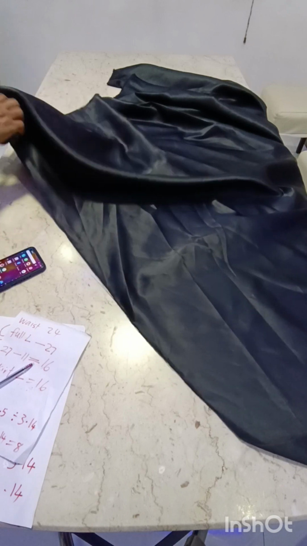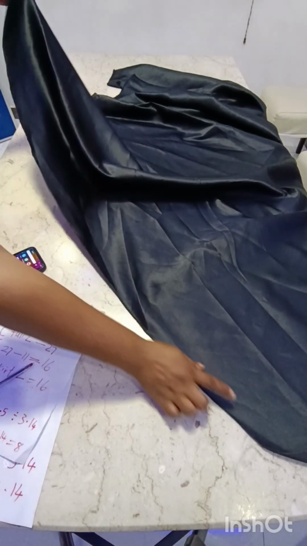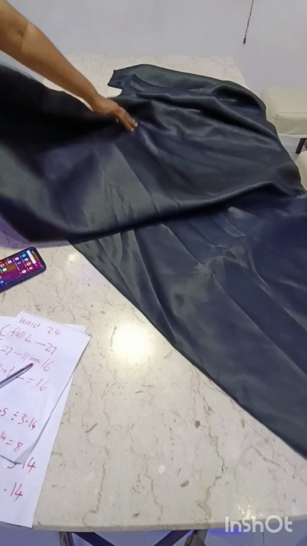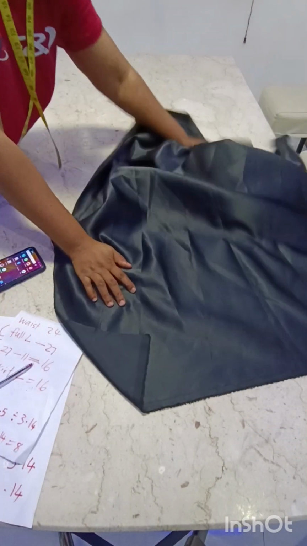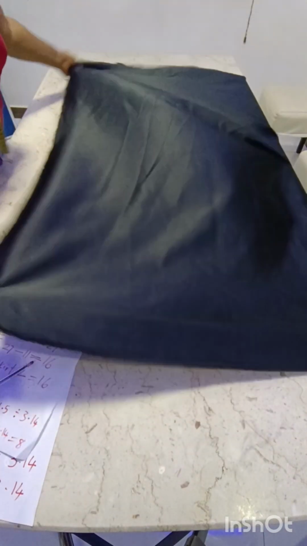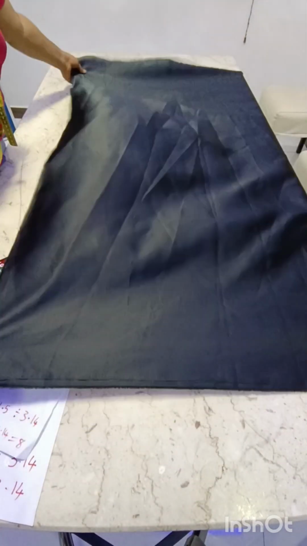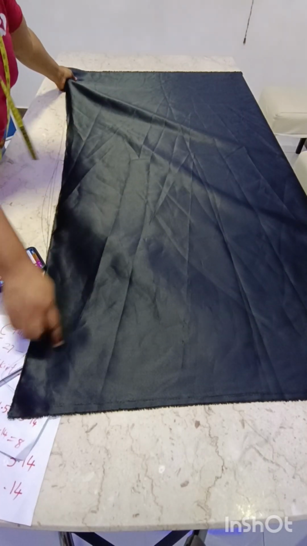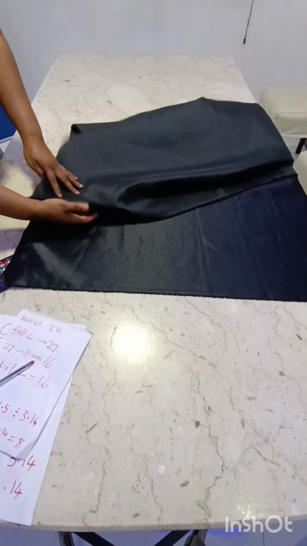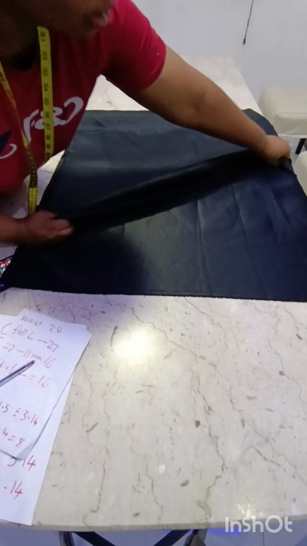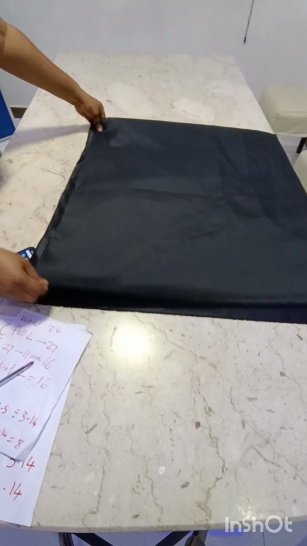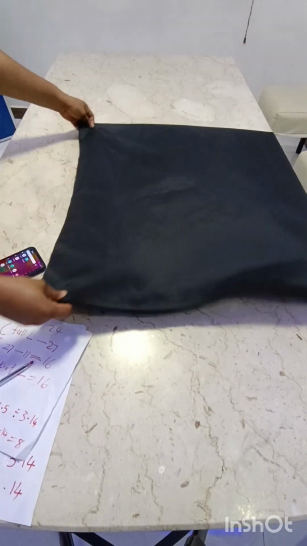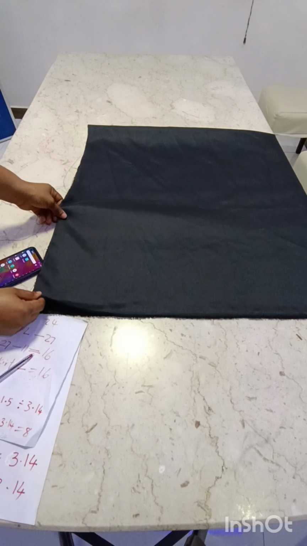Like I told you, I will be using the length, this side that is by 60, because I am cutting a half circle and I want to manage my fabric. This is the side that is by 60. That is the 2 yards that way. This is by 60. I'm going to be folding it. This is how I have folded it into 2.